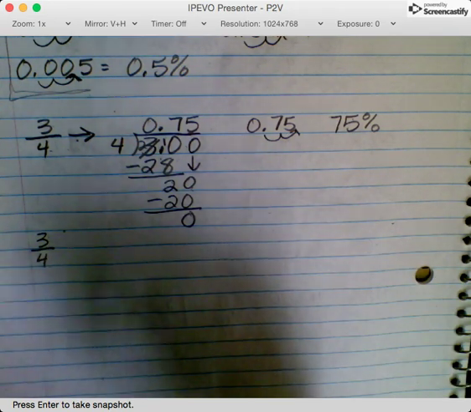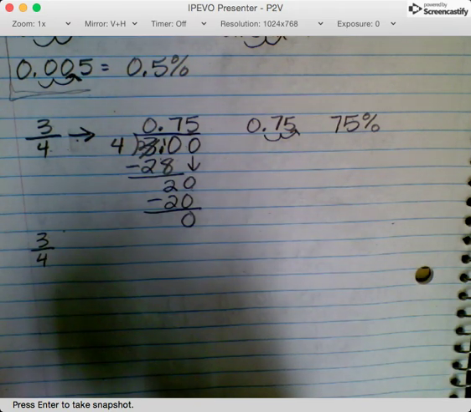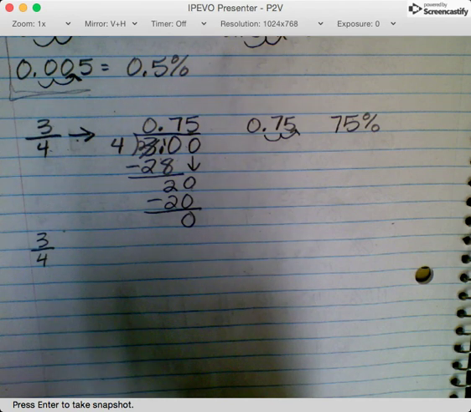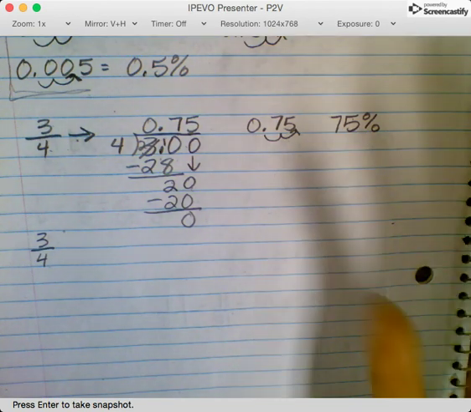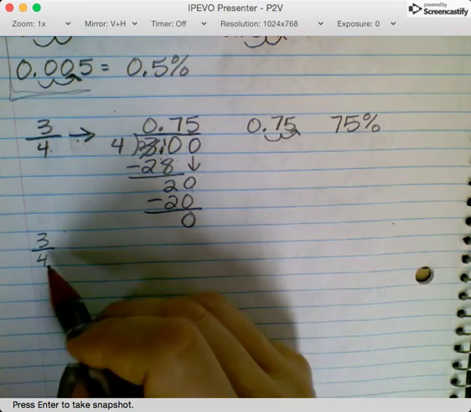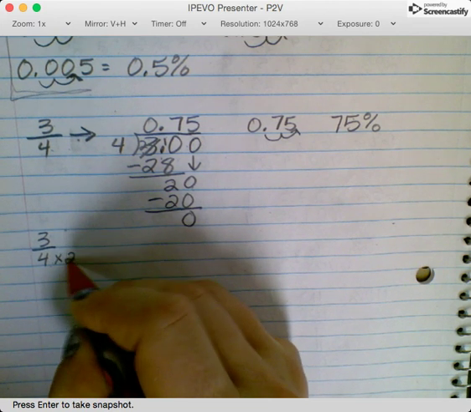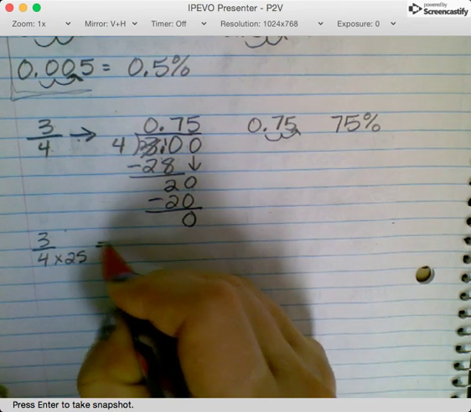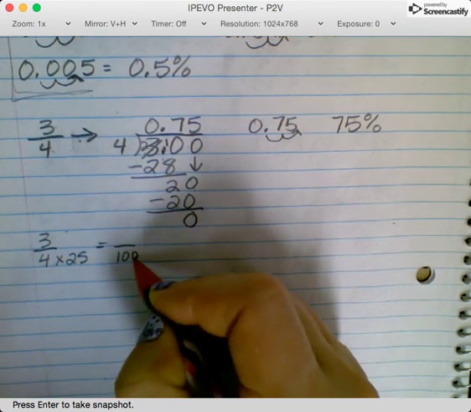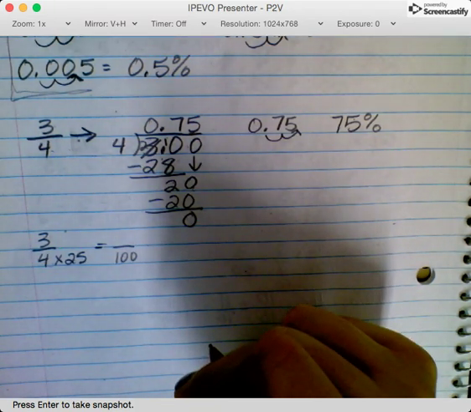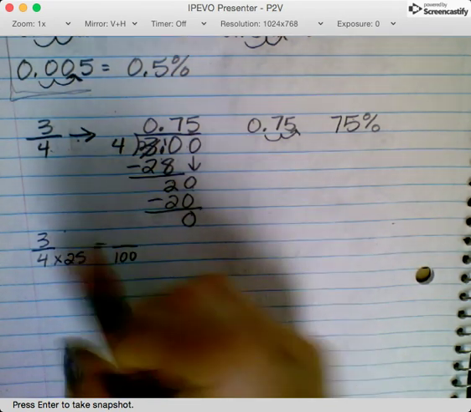Now this doesn't always work as easily. This works better if you have a number that can easily be divided into 100 or can evenly go into 100. So 4 can go into 100 evenly. If I take 4 times 25, then that will go into 100, which brings me to a more convenient way to convert to a percent.